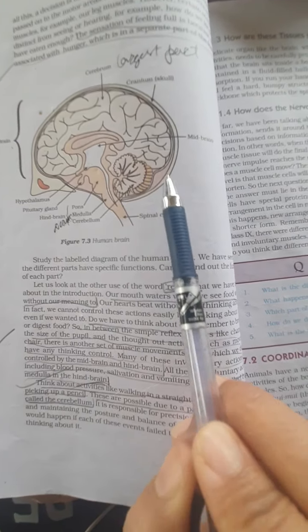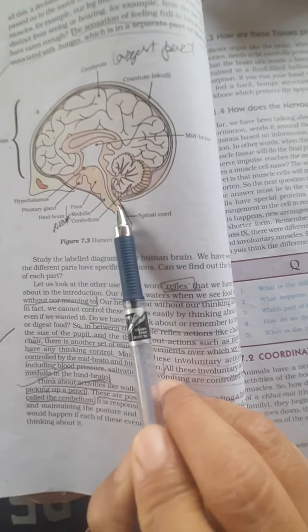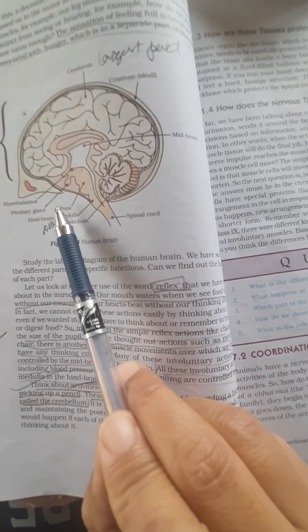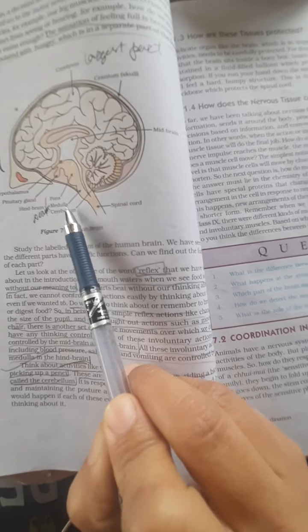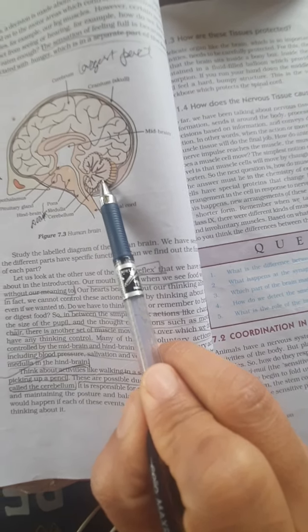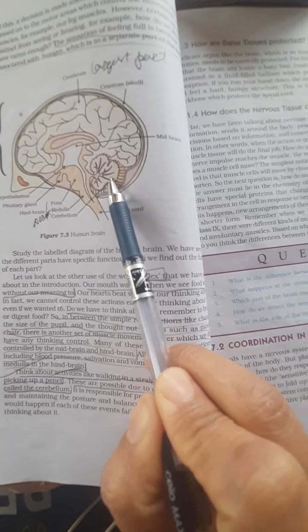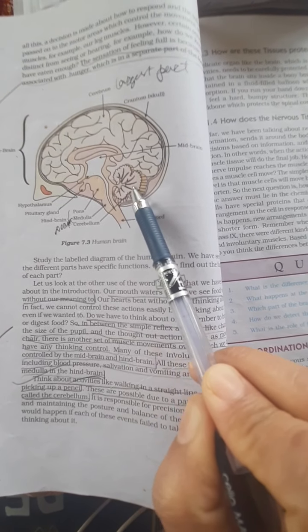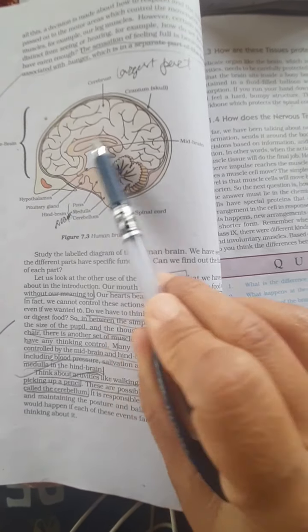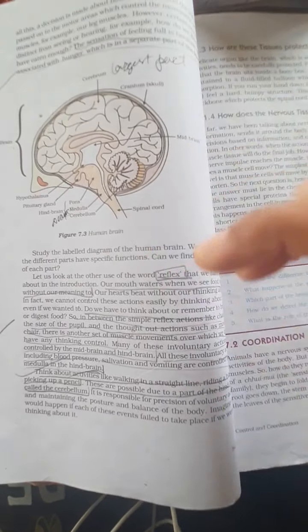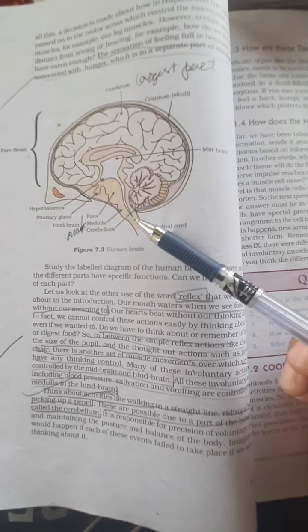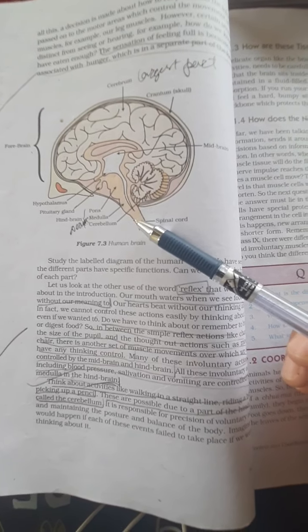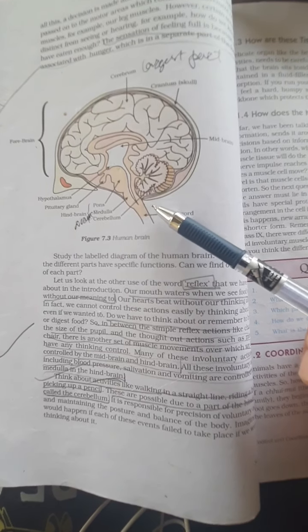Now, about the hindbrain, which consists of the medulla, pons, and cerebellum. Now, the cerebellum is here. You can see it here. The cerebellum lies below the cerebrum. It is the base of the whole structure of our brain. And now, what are its functions? It controls posture and balance.